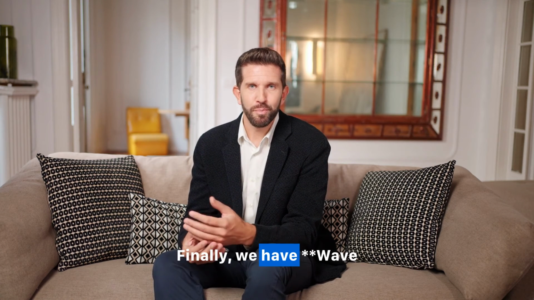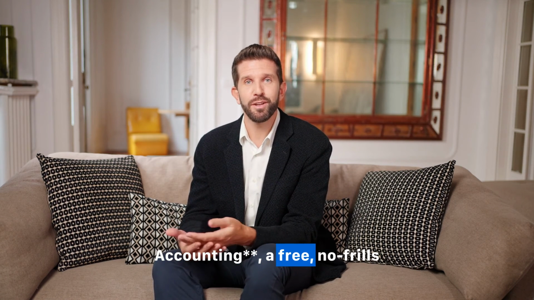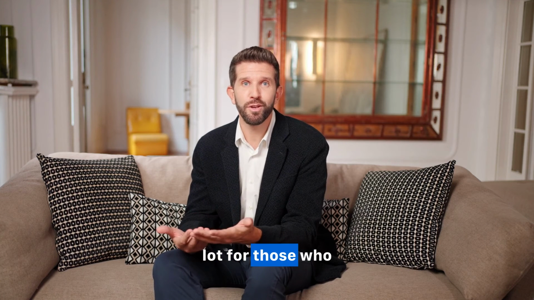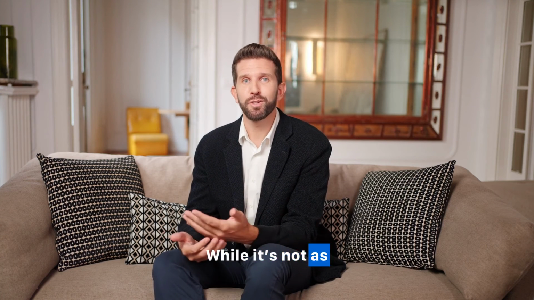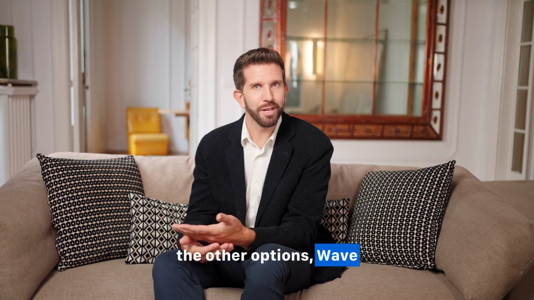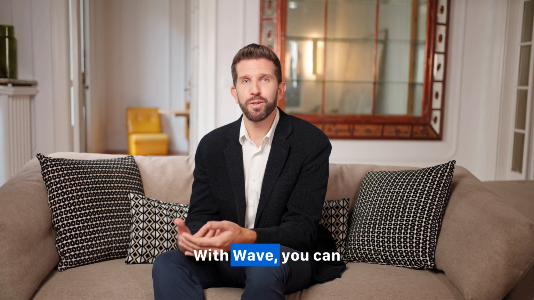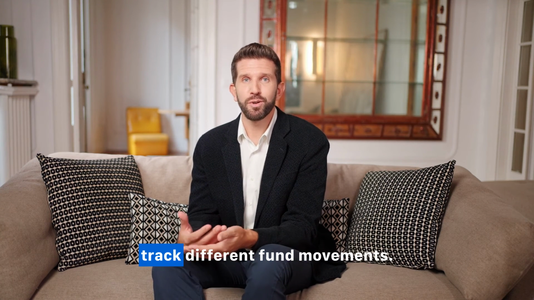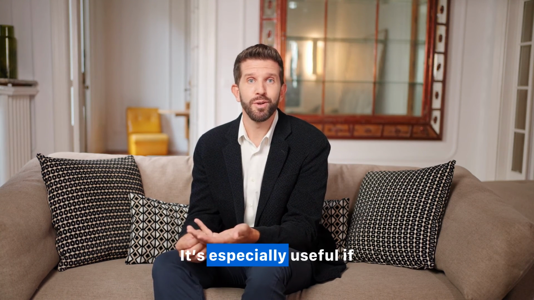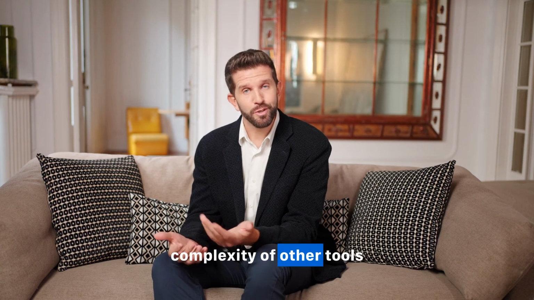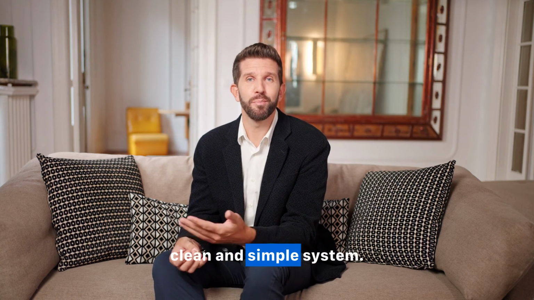Finally, we have Wave Accounting, a free, no-frills tool that offers a lot for those who need simplicity. While it's not as robust as some of the other options, Wave excels in keeping trust fund records clearly separate from revenue. With Wave, you can create customized categories and track different fund movements. It's especially useful if you don't need the complexity of other tools, but still want a clean and simple system.